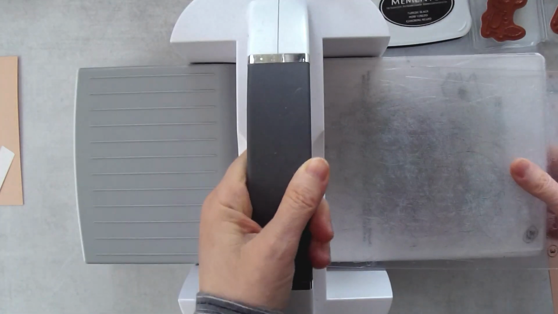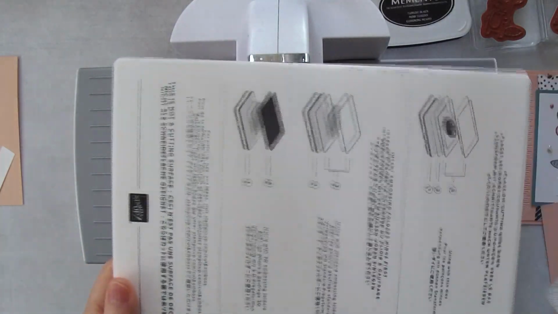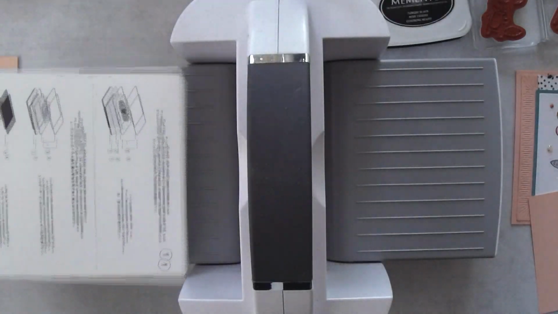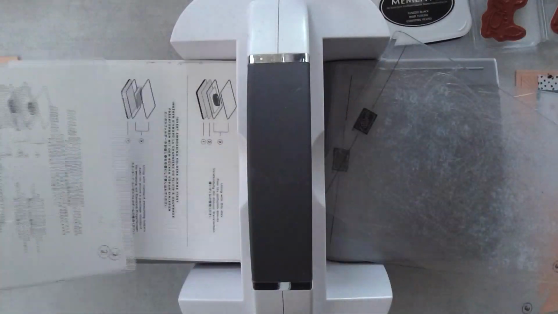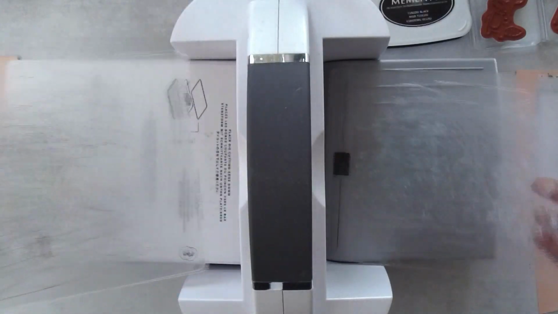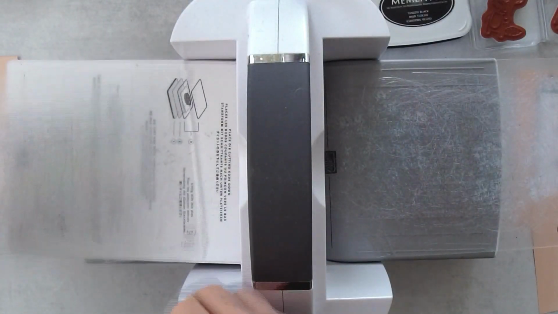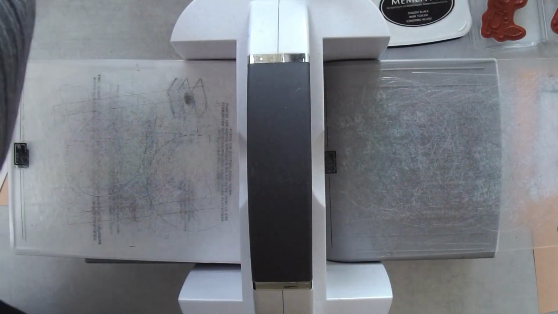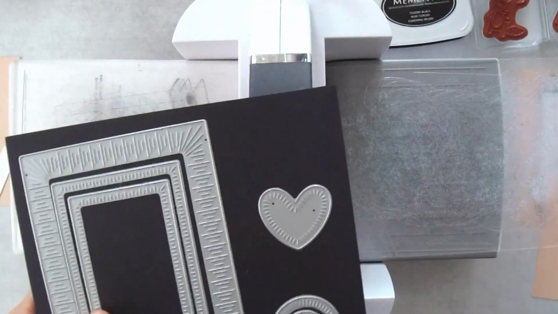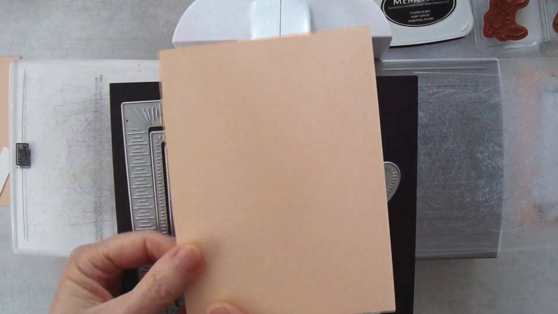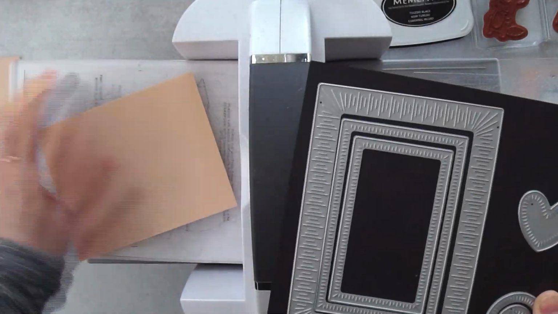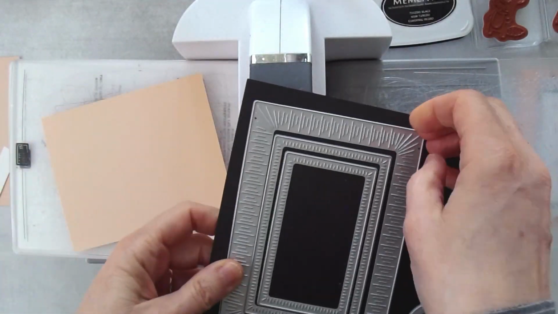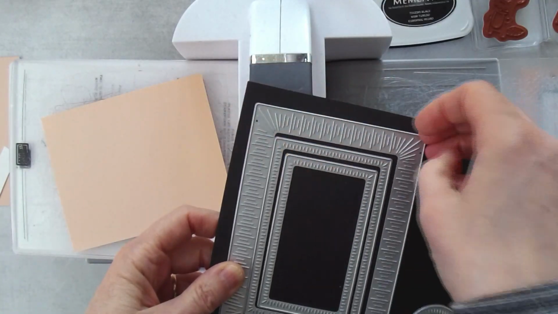So I will grab my big machine, since this will not fit through my mini machine. And just as a reminder, I'm using base platform number 1, thin die adapter number 2, a clear cutting plate on the bottom, which is number 3. I'm going to grab my cardstock. This is just a piece of 4 1/4 by 5 1/2. I like to put it on an angle if it's got a straight edge to go through.